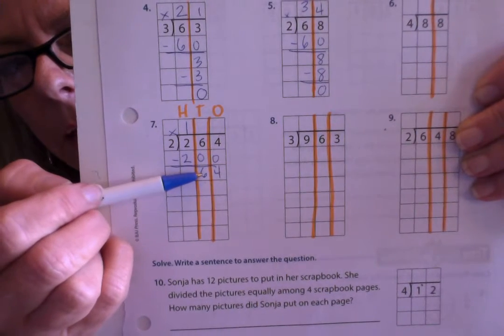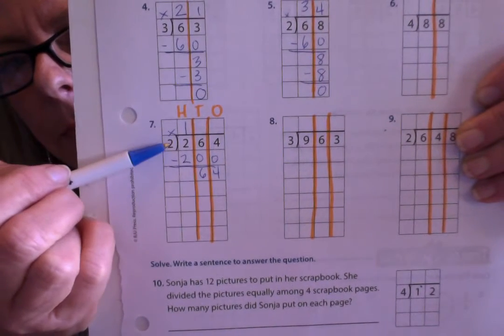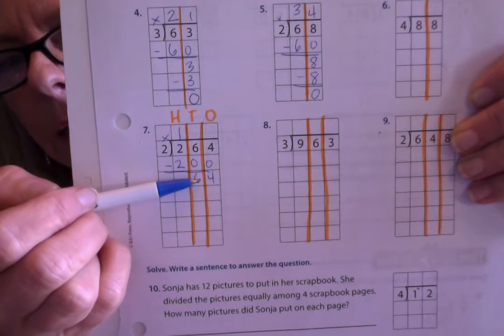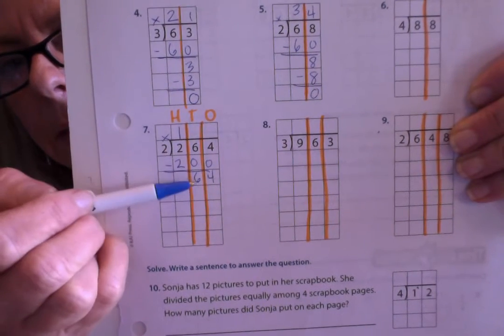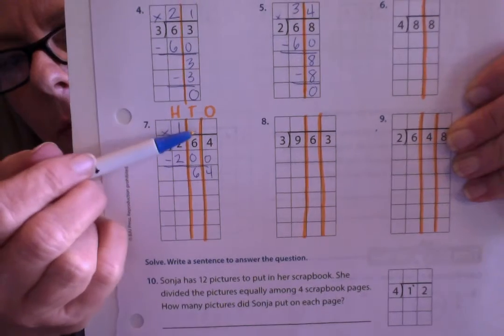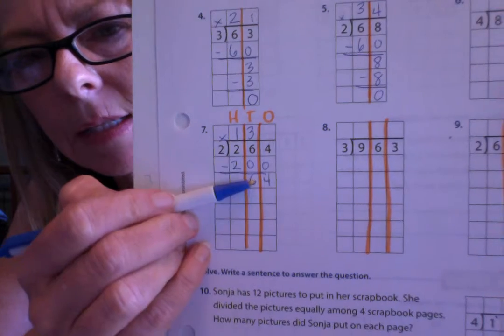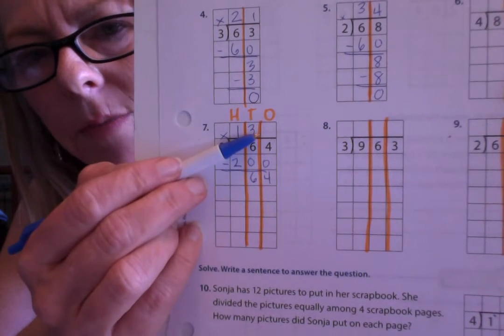Okay, so remember we had 6 tens, and we're putting them into 2 separate groups. So 6 divided by 2, 6 tens divided by 2 equals 3 tens. Okay, so think of your basic math fact. 6 divided by 2, and you know it's 3.